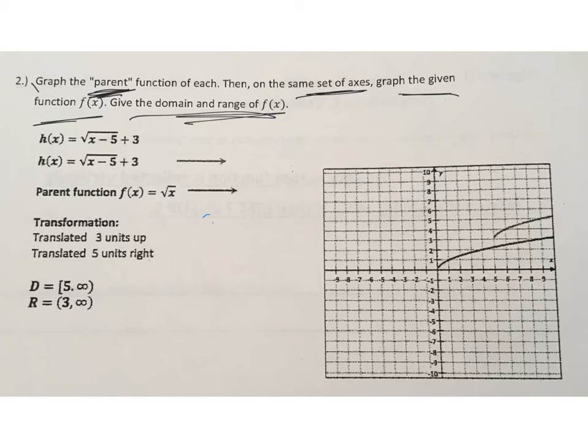So the parent function here is the square root. So we're first going to graph the square root function, which if you notice, they graph the square root function right here. And then inside opposite, so it says -5, so that means we're going to go right 5.